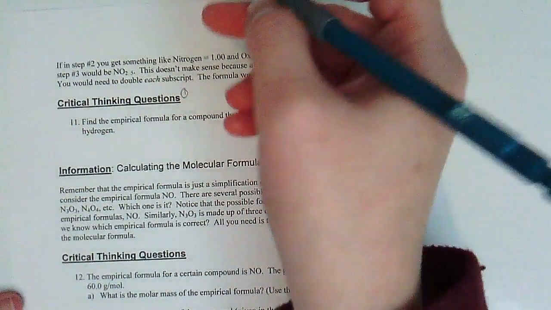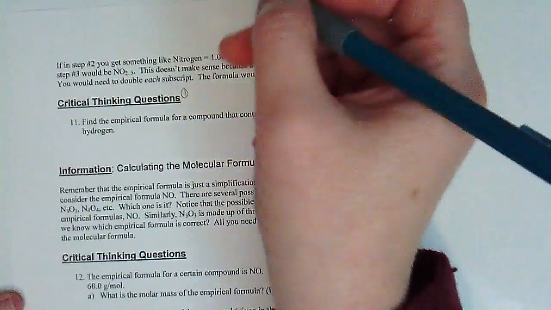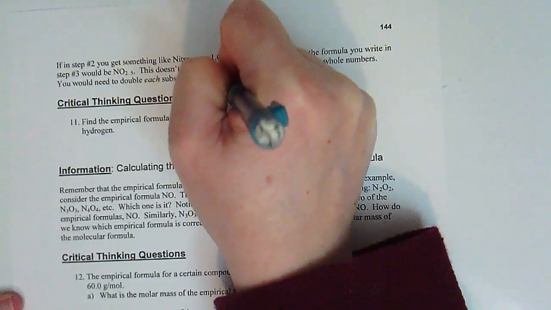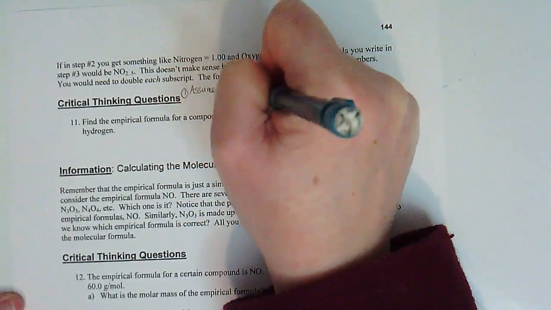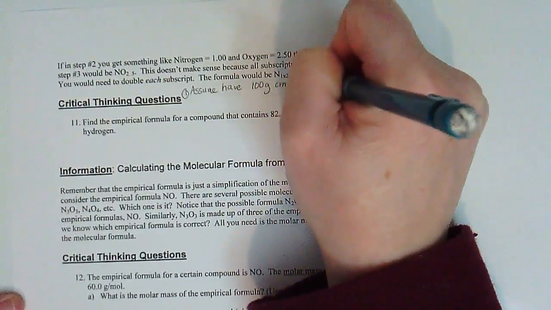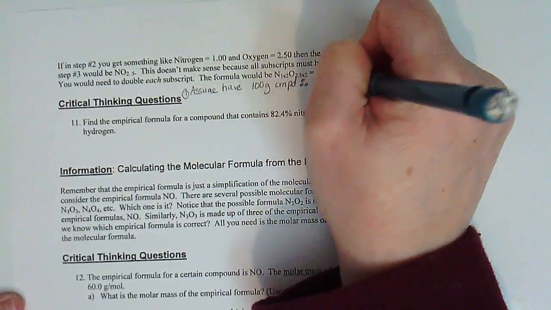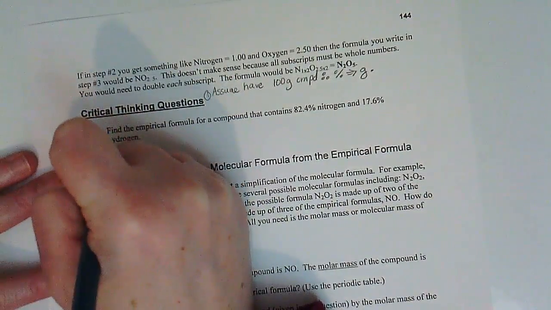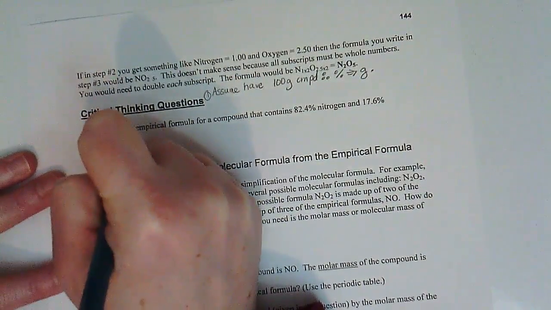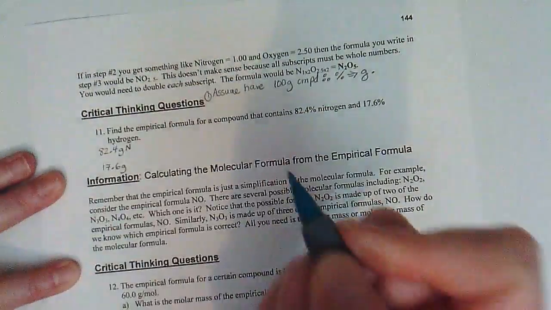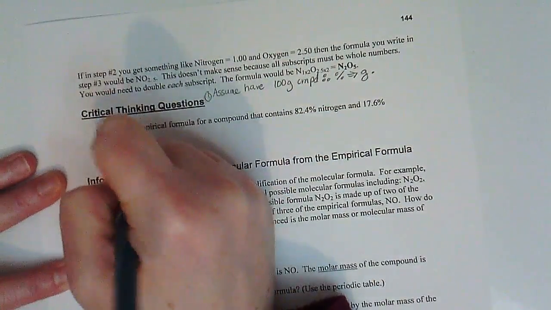Step number 1 is that we are going to assume we have 100 grams of our compound. Therefore, our percentages become grams. So we're going to have 82.4 grams of nitrogen, and we're going to have 17.6 grams of hydrogen.